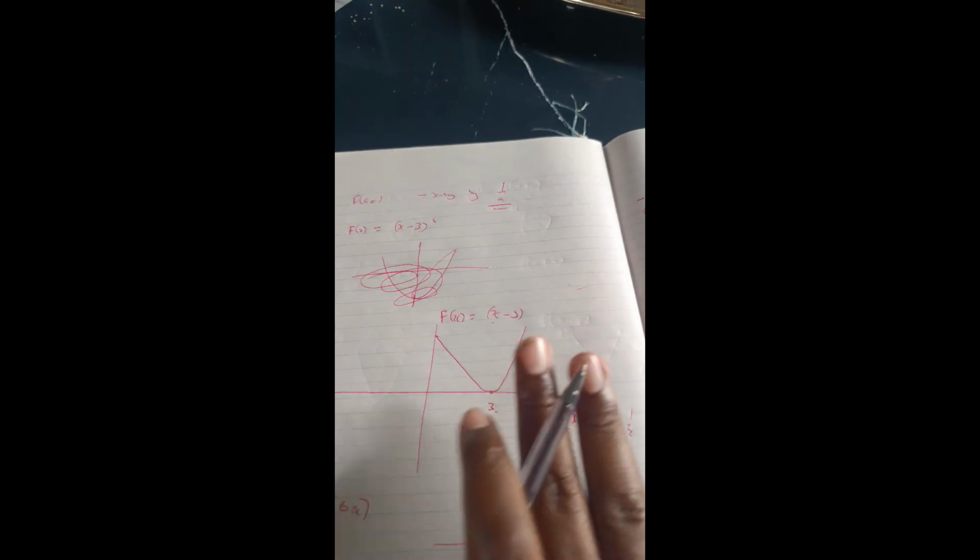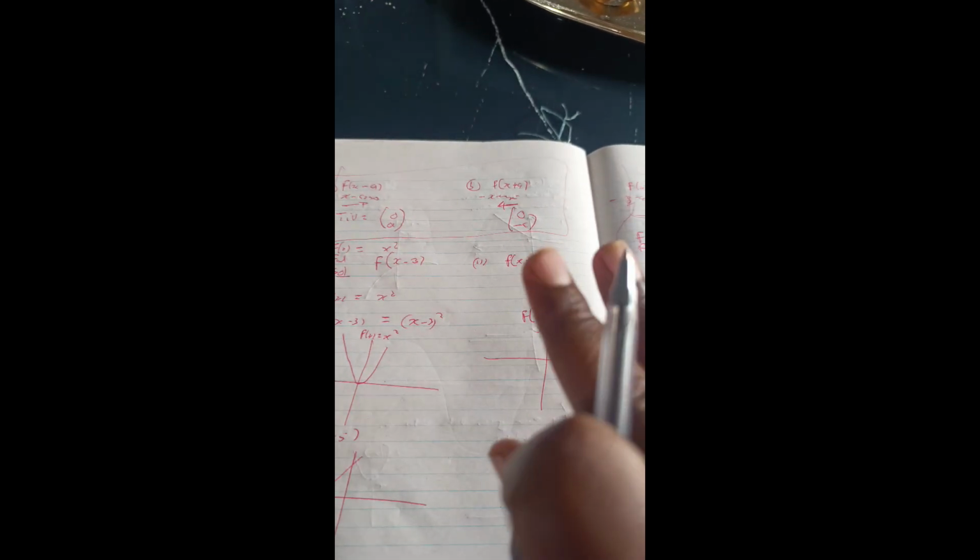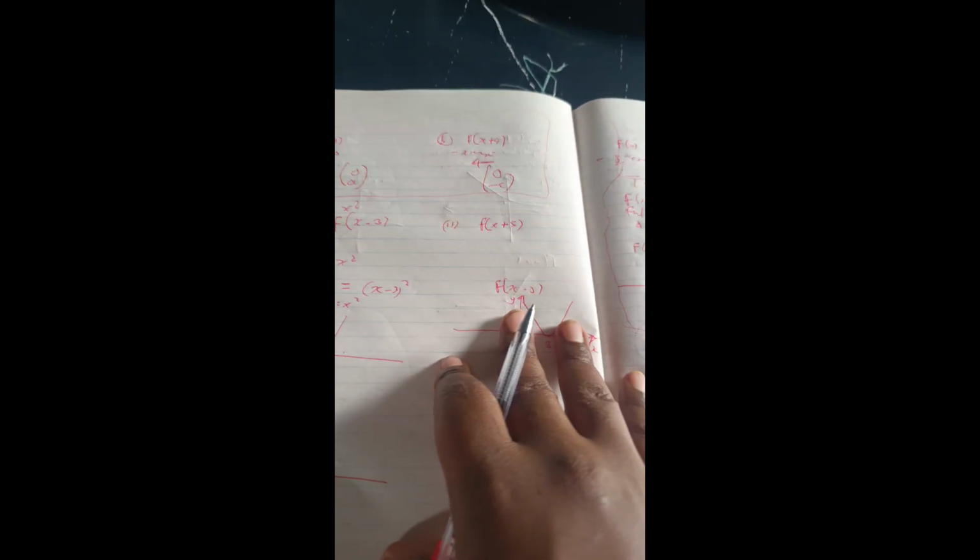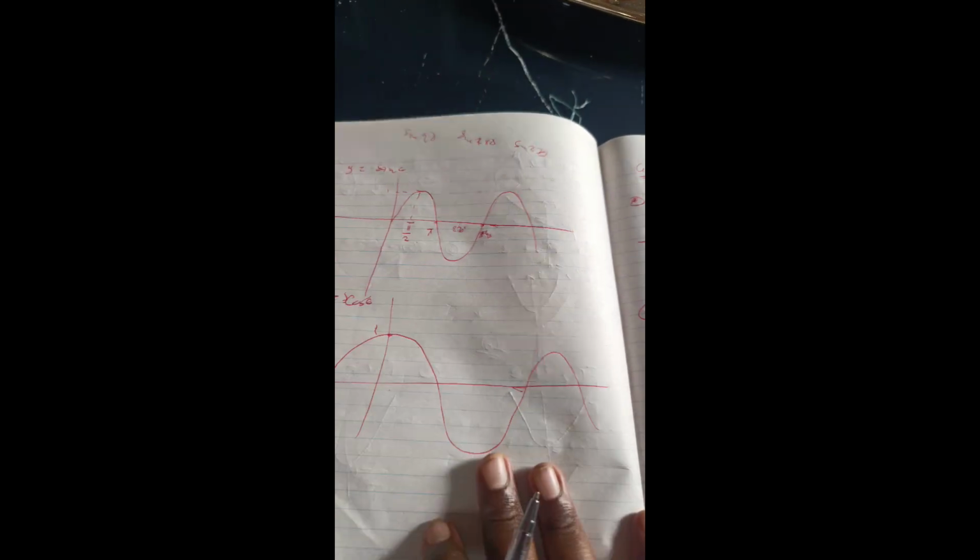Okay, so these are the transformations that you need to bear in mind. So you have translation in the y-axis, translation in the x-axis, reflection in the y-axis, reflection in the x-axis, stretch in the y-axis, and stretch in the x-axis. These are the transformations that we'll be using to sketch the graphs.